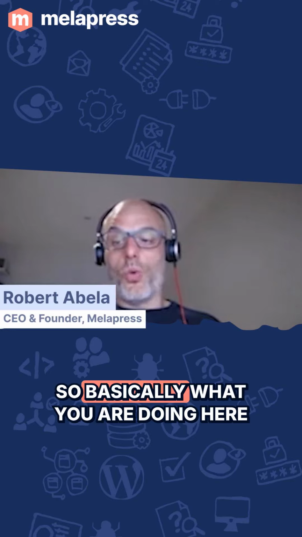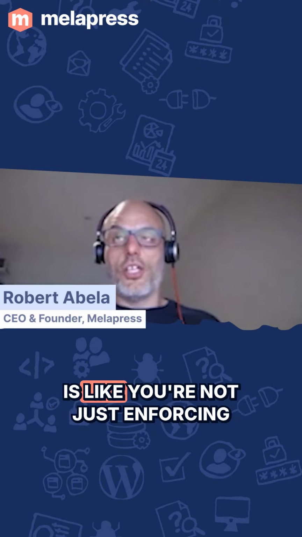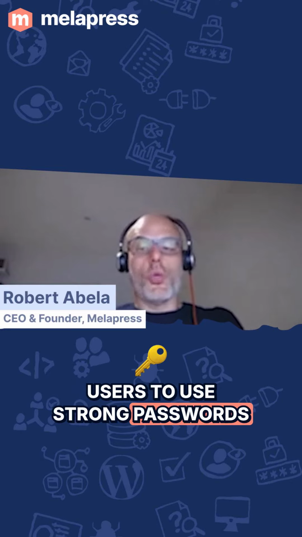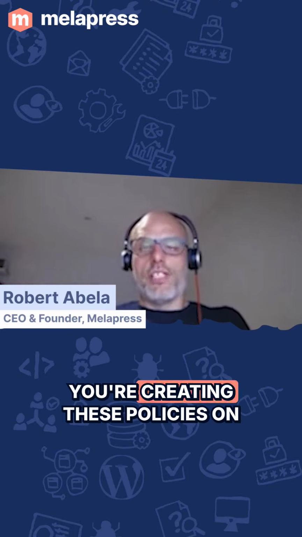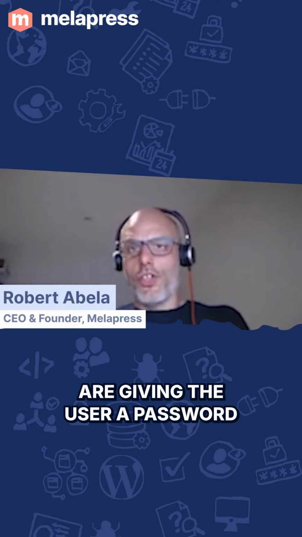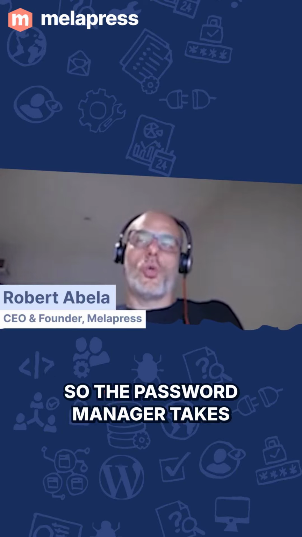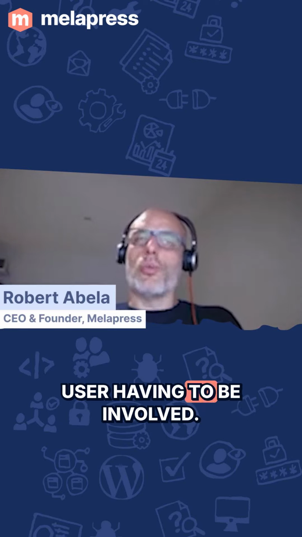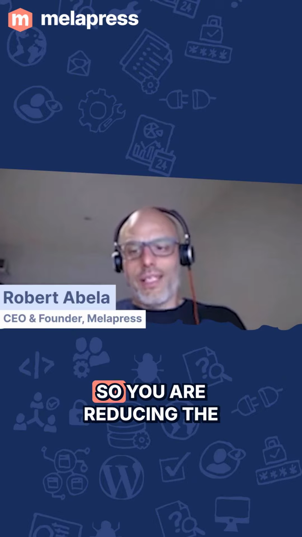So basically, what you are doing here is you're not just enforcing users to use strong passwords, you are actually creating this framework, you're creating these policies on your website to enforce strong passwords, but at the same time, you are giving the user a password manager. So the password manager takes care of automatically generating a strong password. So you are automating the system for the user without the user having to be involved. So you are reducing the friction for the user. And this is how it should be.